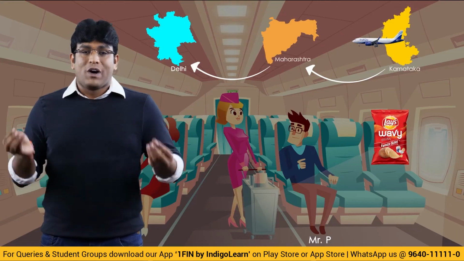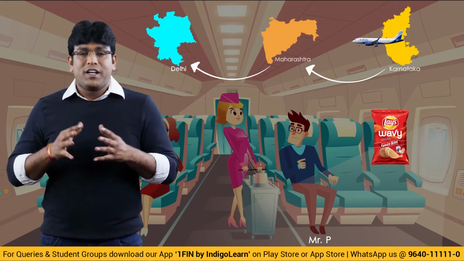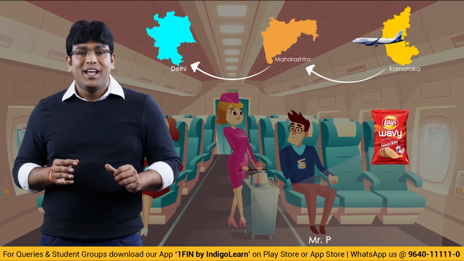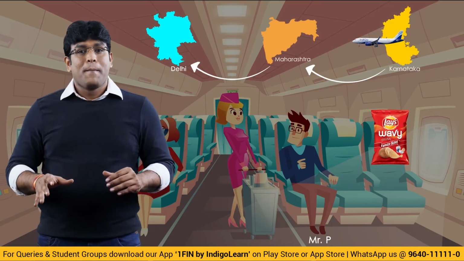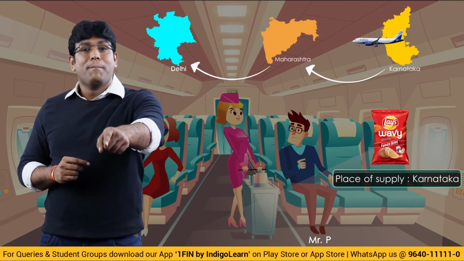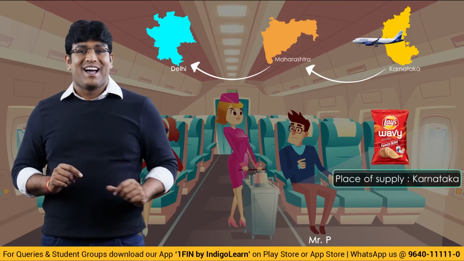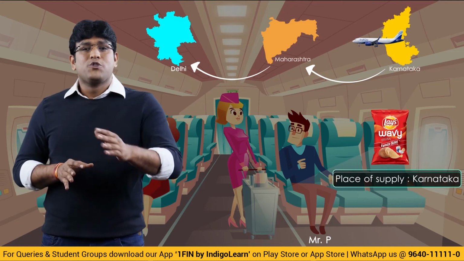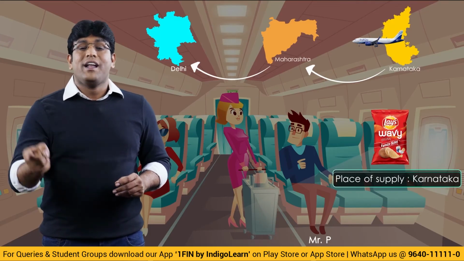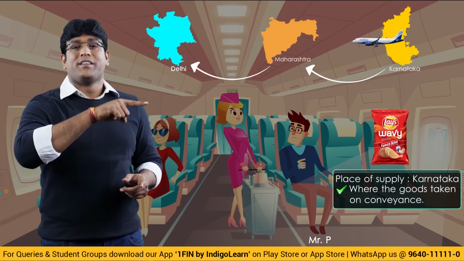And this chips packet was there in the flight. It was taken into the flight in Karnataka itself. But our person, Mr. P, is traveling from where? Mr. P is traveling from Maharashtra to Delhi. And for supply of the chips packet, place of supply will not be Maharashtra. Place of supply will be Karnataka. Because the place where goods are taken on board is Karnataka but not Maharashtra. Very, very interesting point. So it is not relevant where the person has entered the flight. It is not relevant where the person has entered the conveyance. What is relevant is only where the goods are taken on the conveyance.